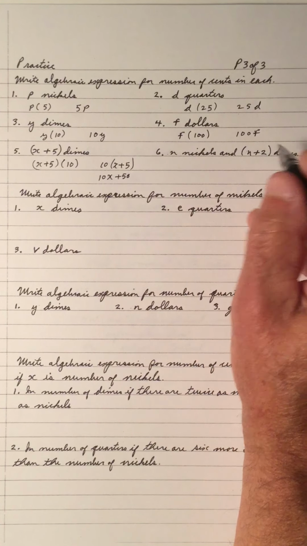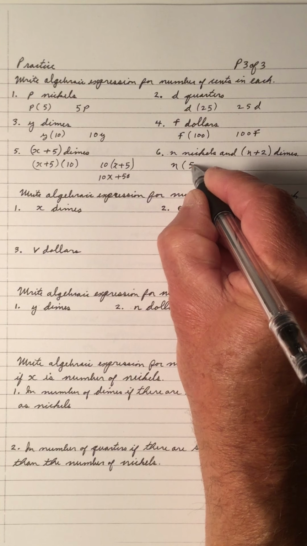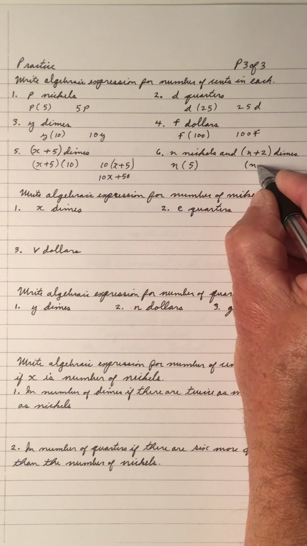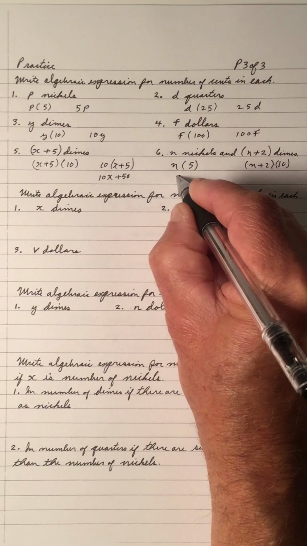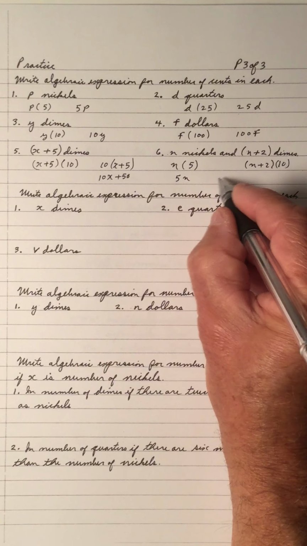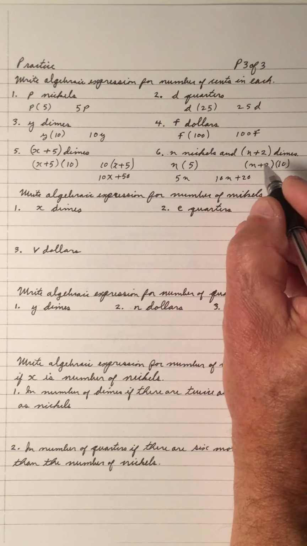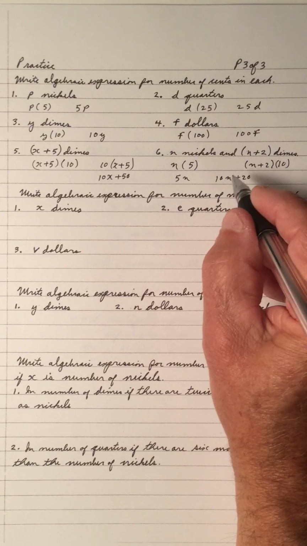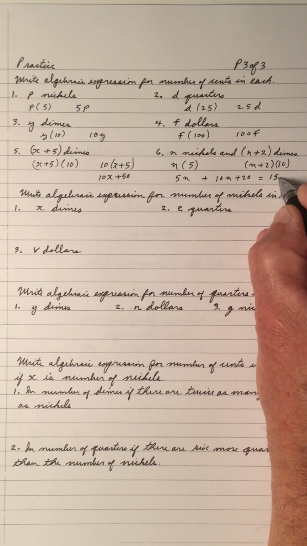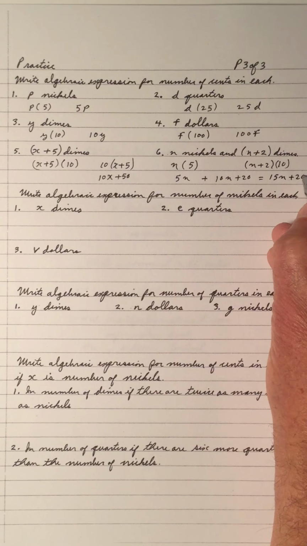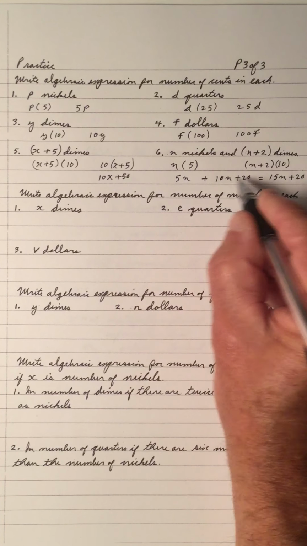And if you want to simplify, like in number 6 here, we've got n nickels, so it's 5 cents in each nickel. You've got n plus 2 dimes, so it's 10 cents in a dime. That gives me 5n, and it gives me 10n plus 20. And if you find the total number of cents by adding these together, that will give you 15n plus 20, because you can only add the like terms, 5n and 10n.